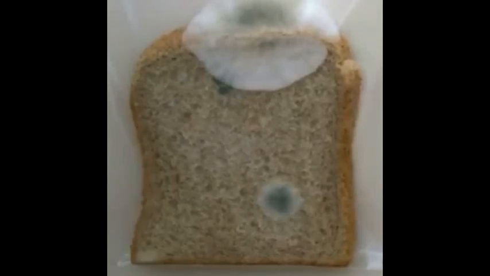If you keep food items openly for a few days, like bread, idli, dosa, fruits, any food items, you will find white or black hair-like growth on them. This is called fungus. This fungus is growing on dead and decaying matter. This bread is made up of wheat. It was living, it was a plant product. Now it is dead and it is decaying. So this fungus is growing on the dead and decaying matter.